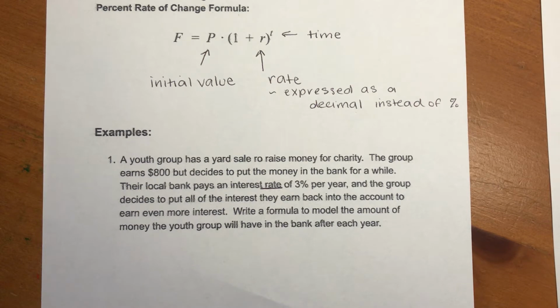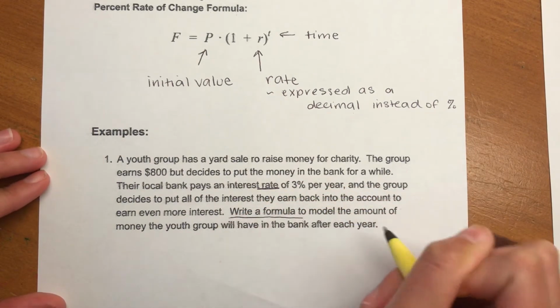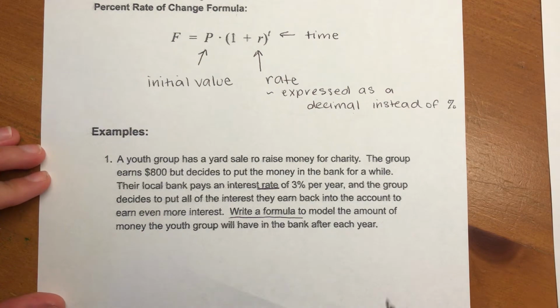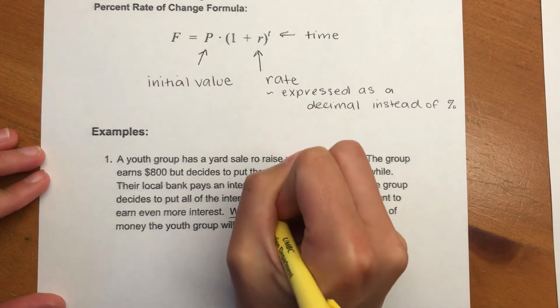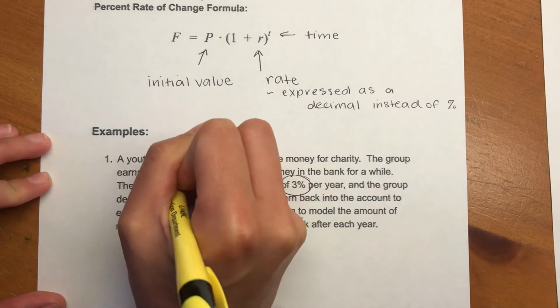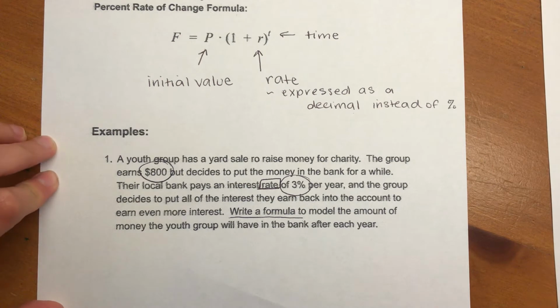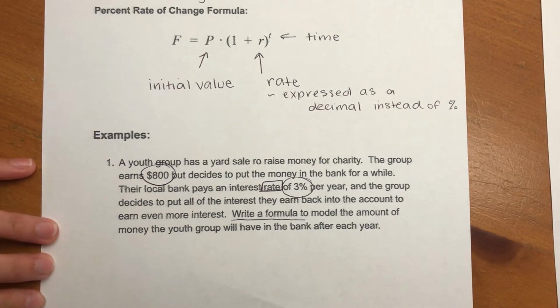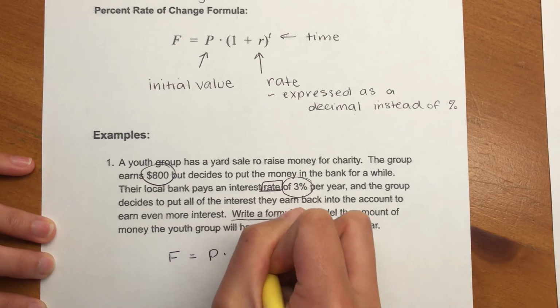Okay. So let's underline the question first. Write a formula. That's what our goal of this problem is to do. So to write a formula to model the amount. And I already went and underlined rate because I know rate is a keyword. Okay? Maybe we'll make this a box. We box rate. Let's circle our 3% and circle our $800. Okay, so we've got $800. What is $800? And I want to be thinking of my formula, right? My formula is F equals P times 1 plus R to the T.